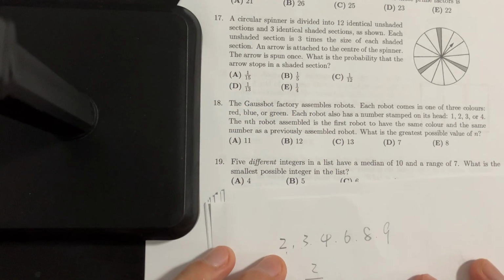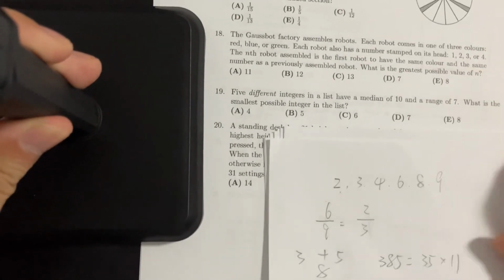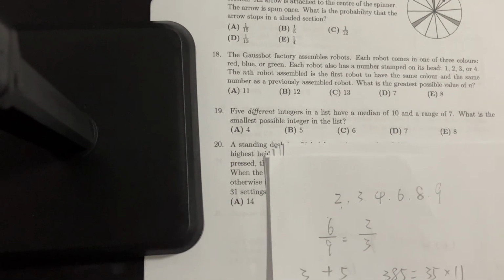Okay, it's not actually a geometry problem. It's just an algebraic problem. And now let's move on to the next one, which is problem number 18. Okay, well, wait, okay. It drops again.